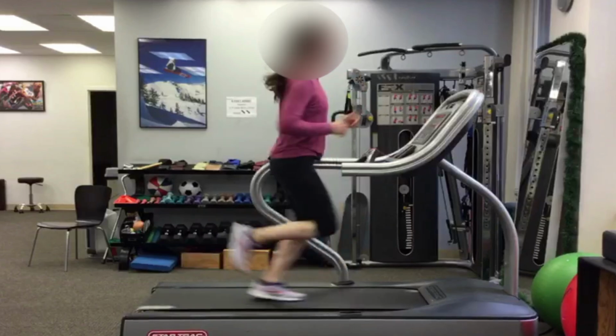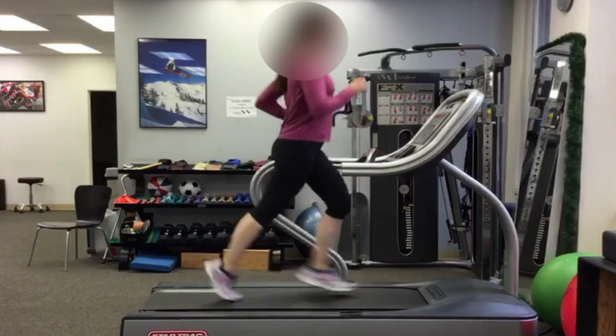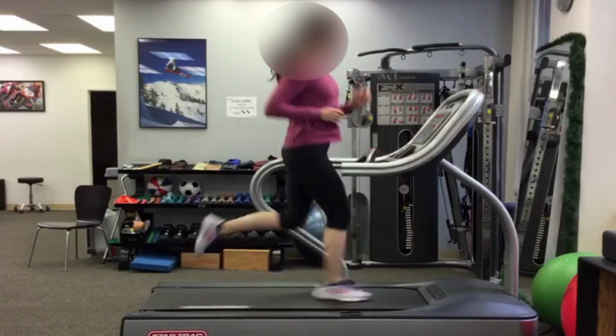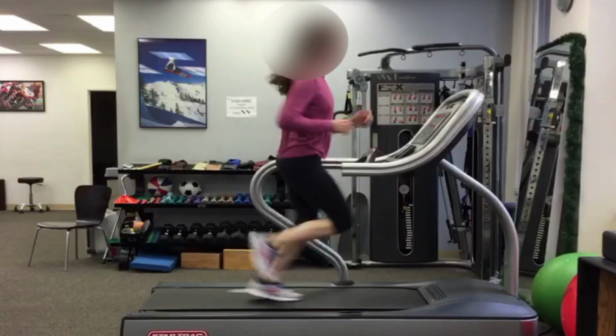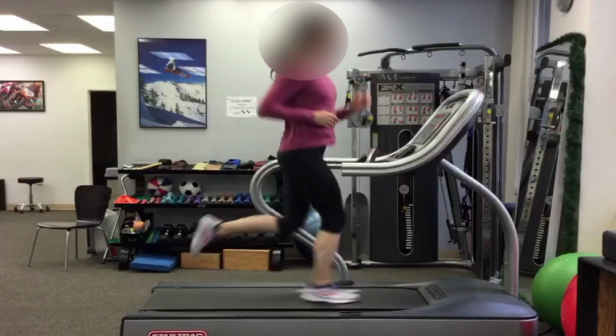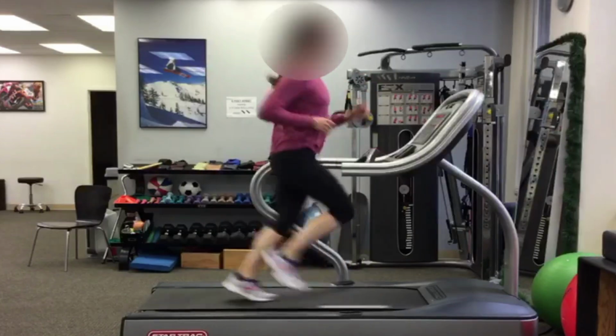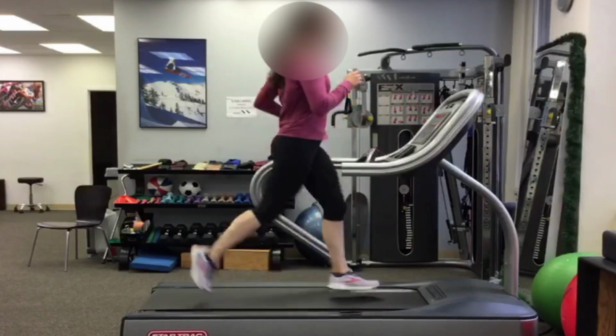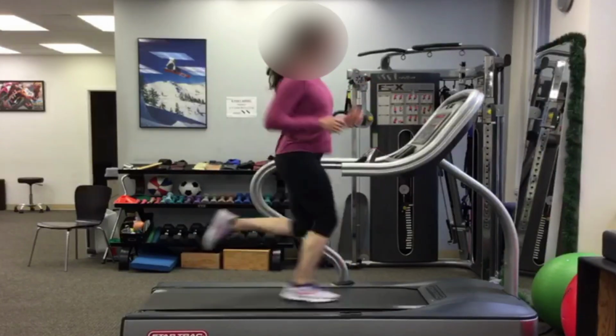Now the biggest factor we could see is that forefoot strike at initial contact. You can see that at times her heel isn't even contacting the ground during stride, which is going to put a large tensile force on her Achilles tendon. It's going to lead to high loads and potentially inflammation for her pain.